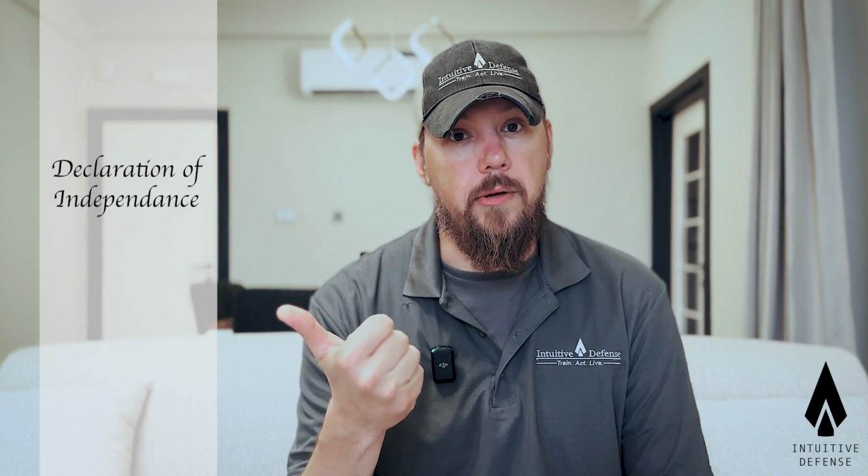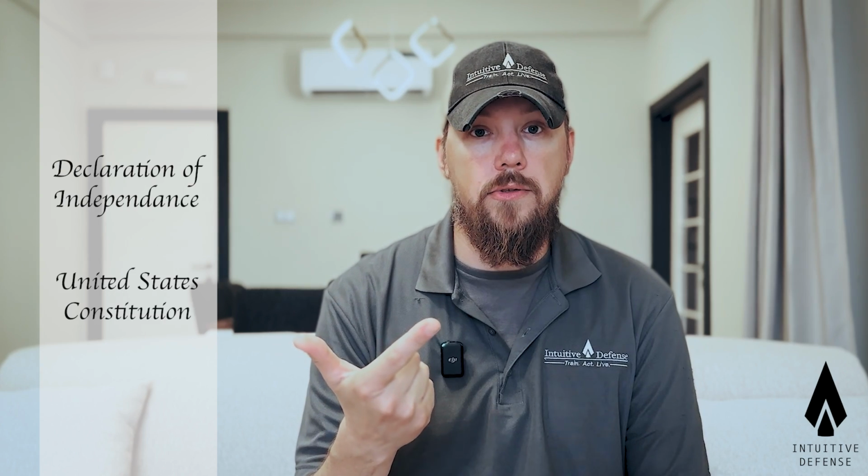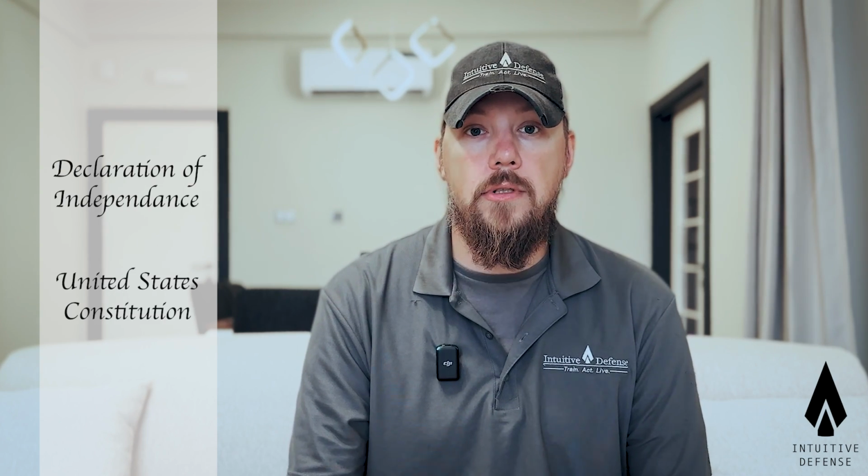We have the Declaration of Independence and the United States Constitution. Both are two different documents, but are often confused. The Declaration of Independence is a list of grievances against the Crown in England. This document was created in 1776 for the purpose of separation from British rule.